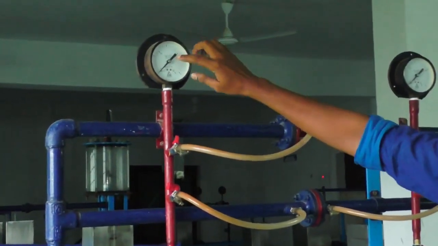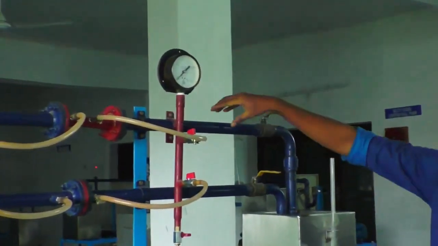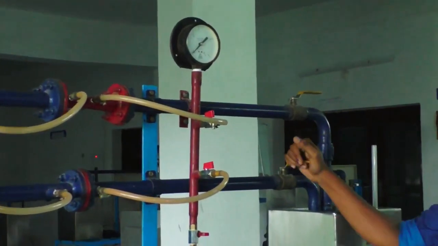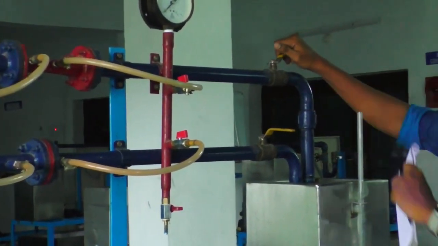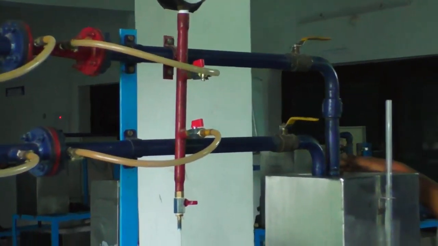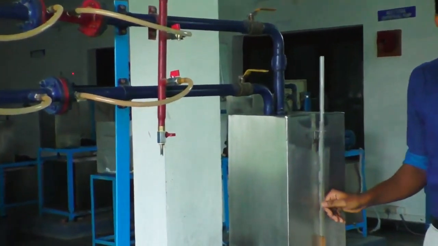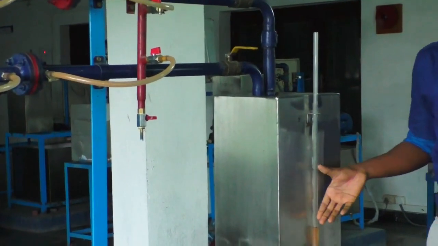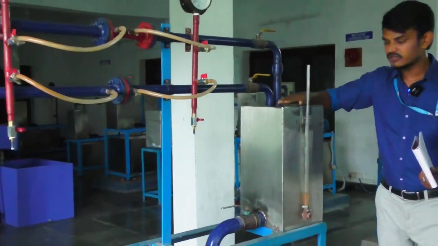That head loss can be found using these pressure gauges. Using these pressure gauges we can find the head losses, and this should be open because we are doing the venturimeter, and the orifice meter valve should be closed. We have opened the valve for the venturimeter and this is the collecting tank. It is gradually measured. We can measure the depth, we can take 10 centimeters and note the reading, and we know the area of the collecting tank.